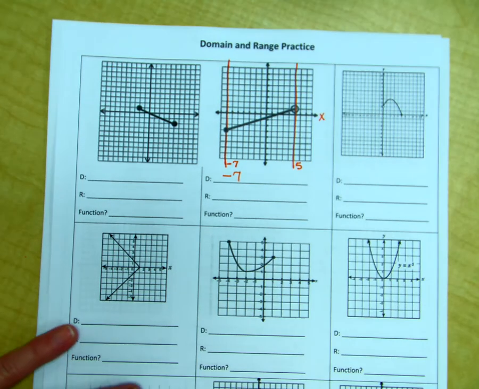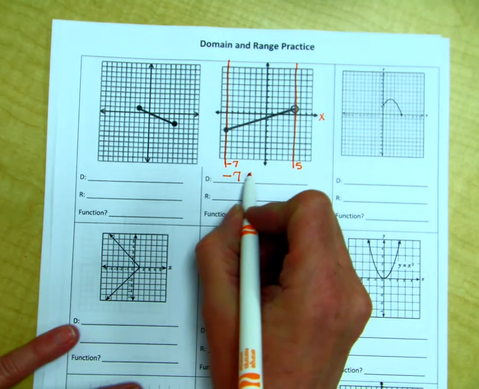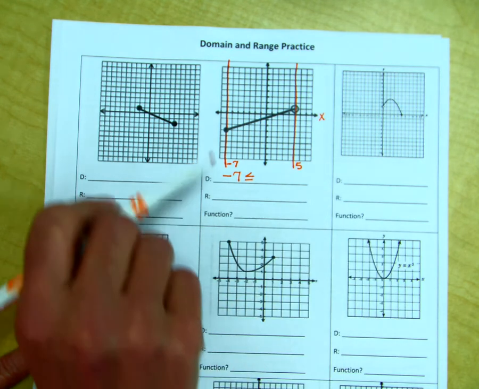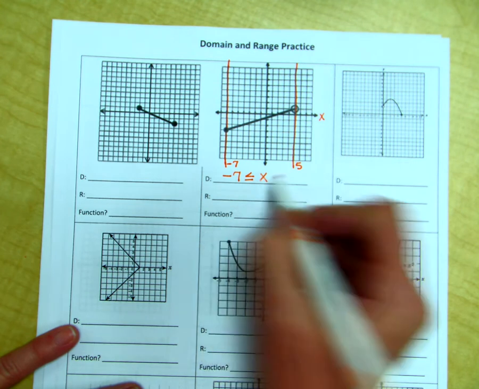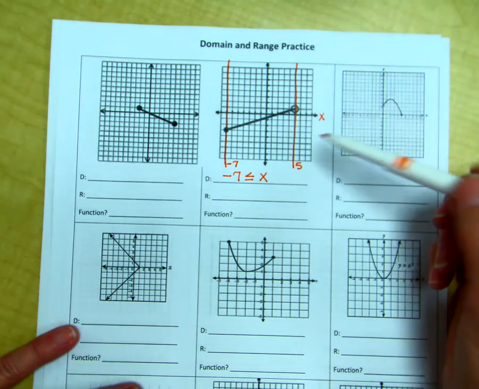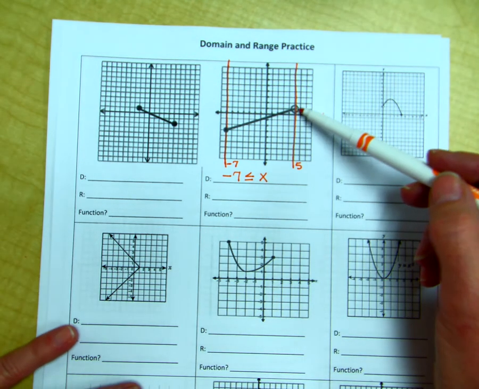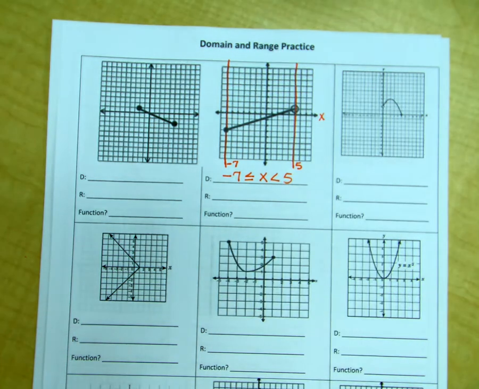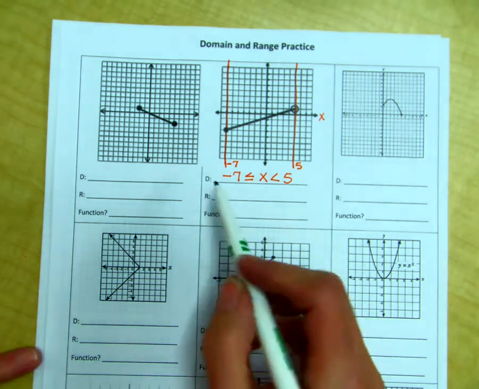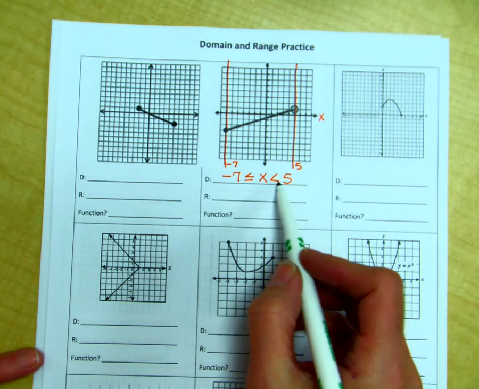So we will write the smallest value down first. This is going to be less than or equal to because this point is a closed circle. X is the letter that we use to represent domain. On the right-hand side, we have an open circle, so we end up with less than and a 5. So our domain then is -7 less than or equal to x, which is strictly less than 5. So -7 less than or equal to x less than 5.